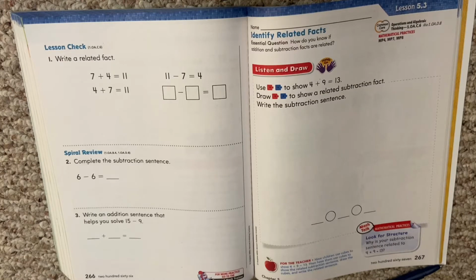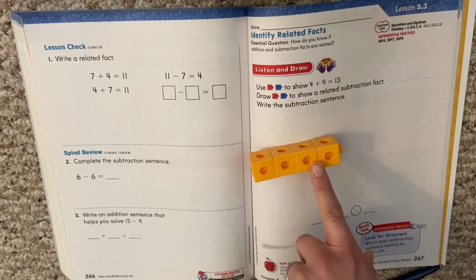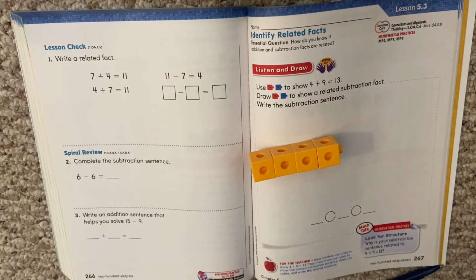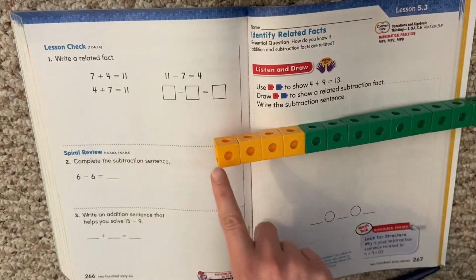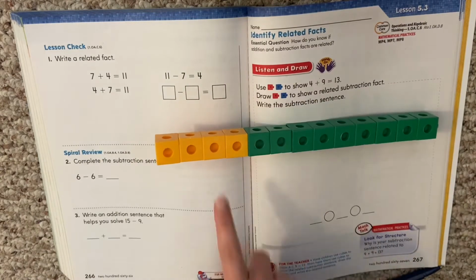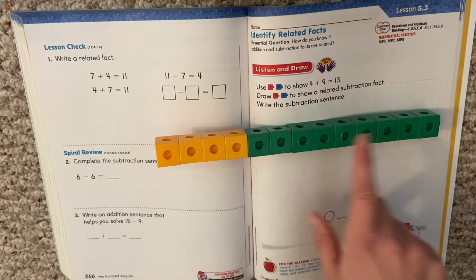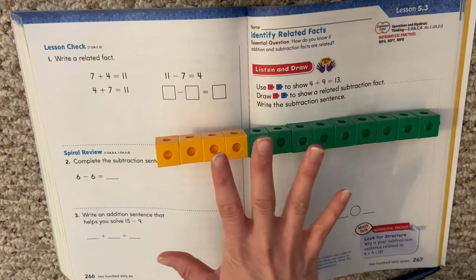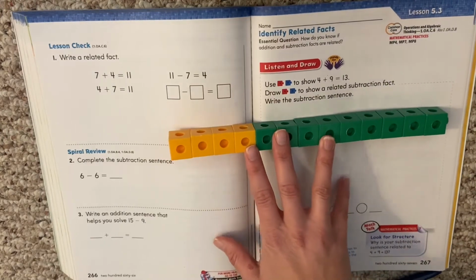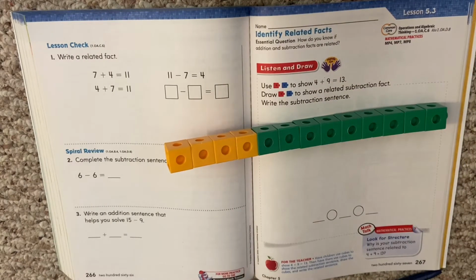Write the subtraction sentence. So I'm going to use cubes to model this for us. Here's 4 plus 9. Okay, so we have 4 plus 9, and that all together equals 13. If I counted all these, it would be 13. Okay, so remember, by taking these numbers, we can then make other problems. It wants us to show a related subtraction fact.